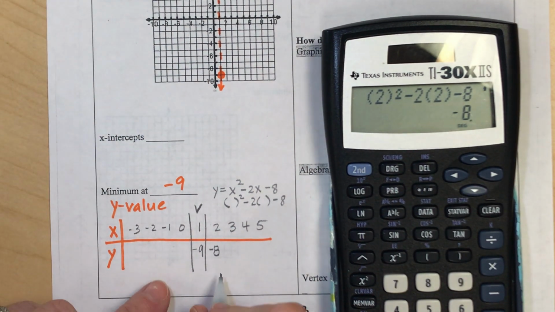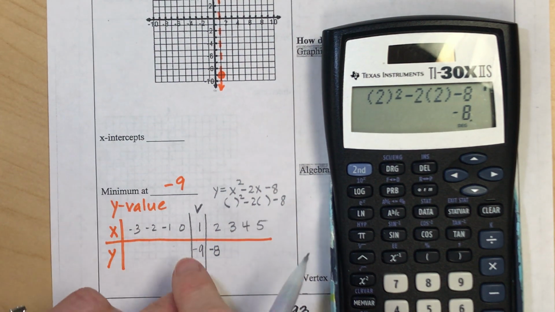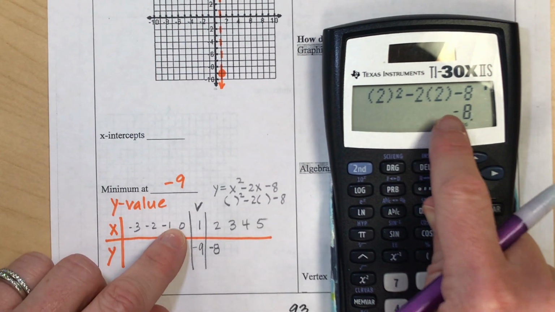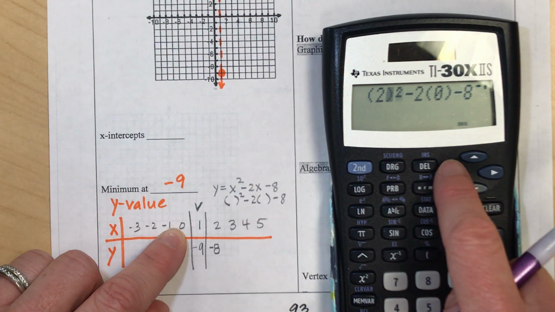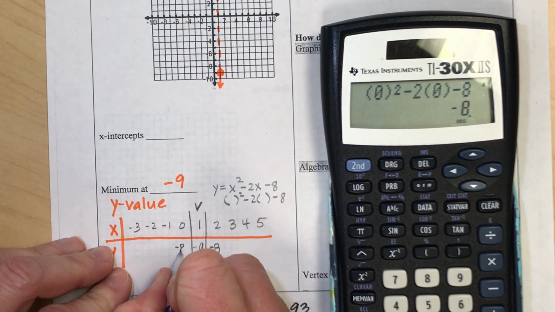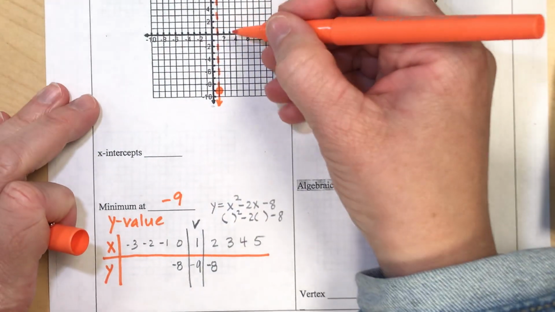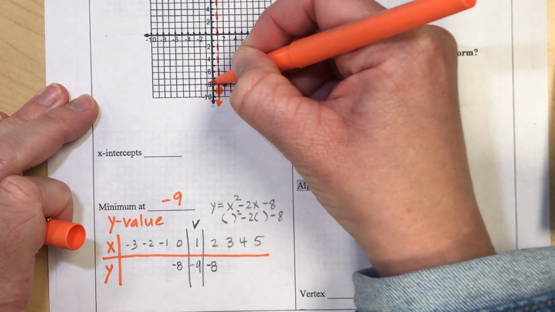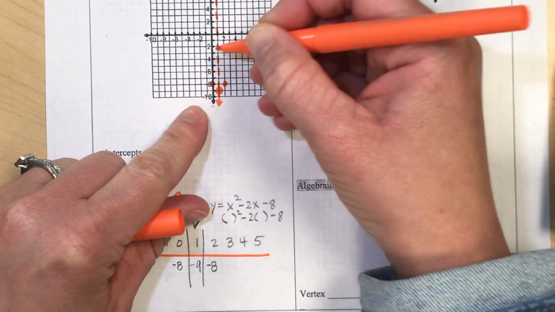And I should get, so to the right of my vertex and to the left, if I go out 1, if it's symmetric and it goes up symmetrically, I should get the same thing as if I put in the number 0. So I'm going to go back and put in a 0 in both of those parentheses, and look, I do get out -8. So my parabola is going to hit here at 2, -8, and at 0, -8. So I'm going to put those 2 points. So notice how these are symmetric across that vertical line.